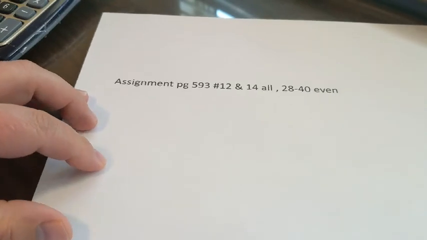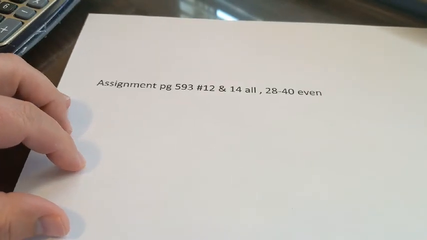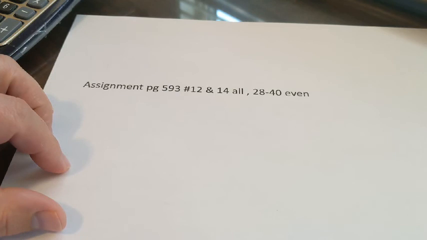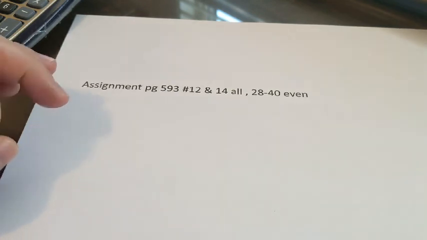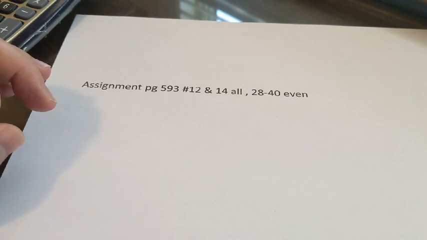Okay, then your assignment is page 593, number 12 and 14, and then numbers 28 to 40 even. So it's a fairly short assignment, but be careful. Let me know if you need any help. Good luck.